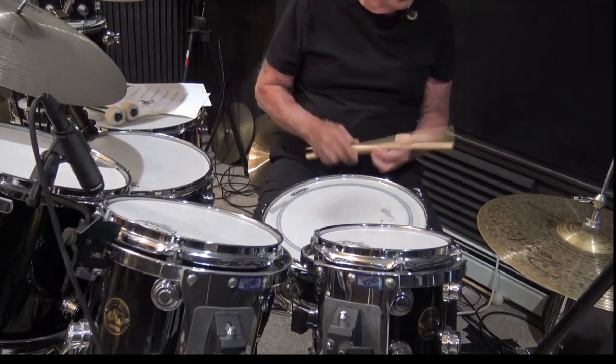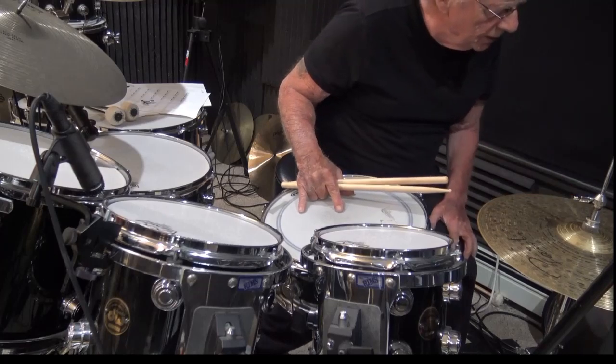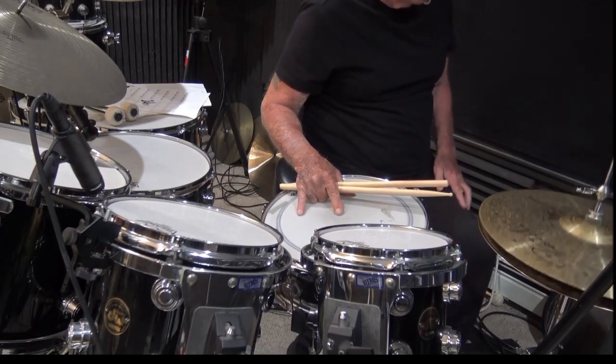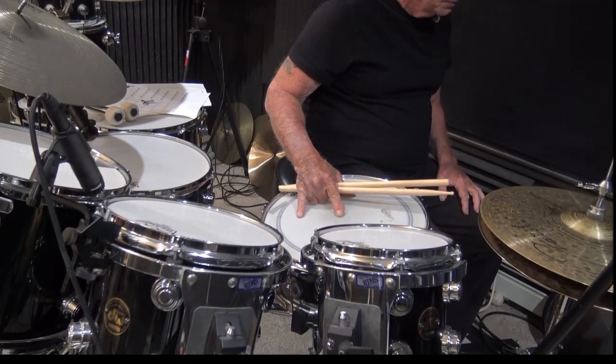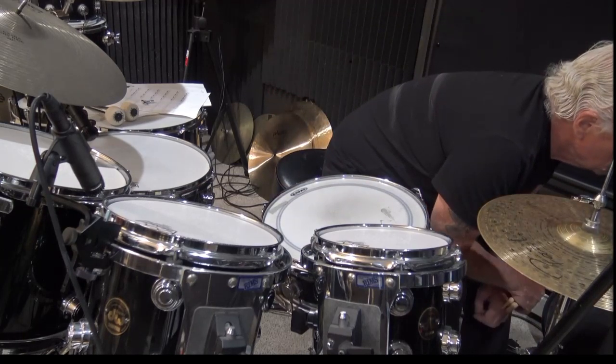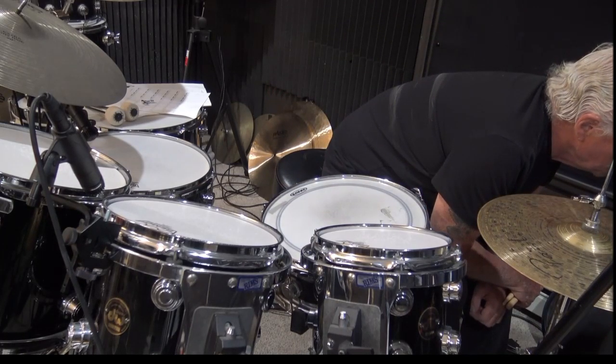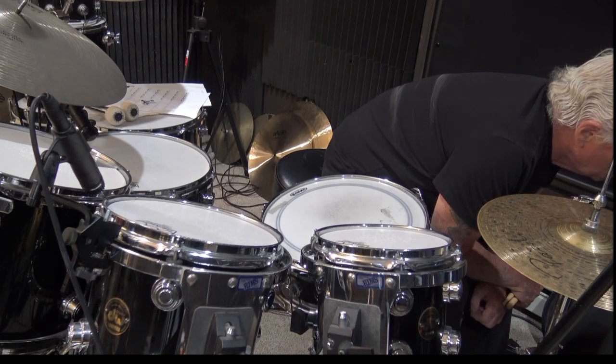Those fives are giving me trouble today. But you get the idea. Any questions on that? You understand, it's a good exercise, especially the fives. It's really an odd one. And that'll help you play in 5/4 time as well.